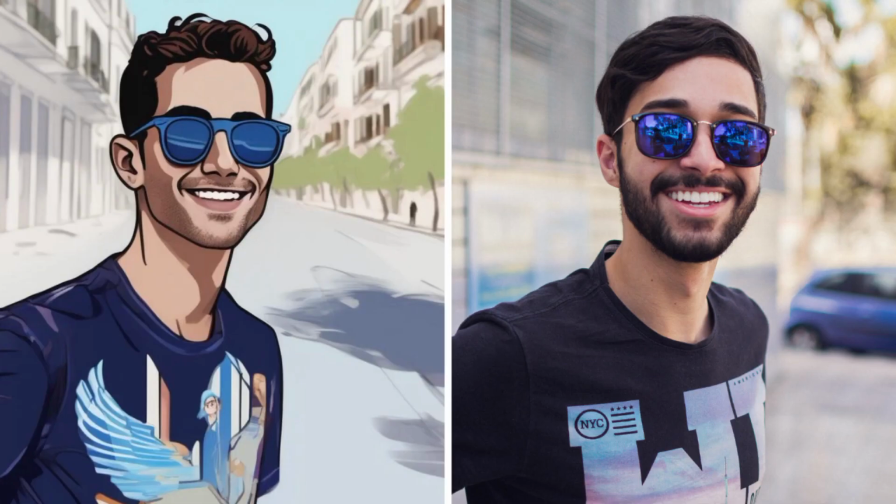understand the step-by-step method on how you can turn your image to cartoon.